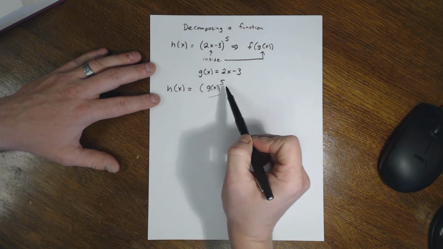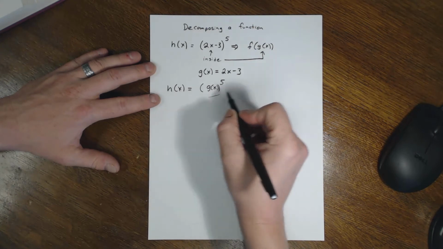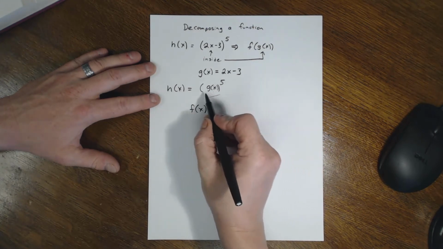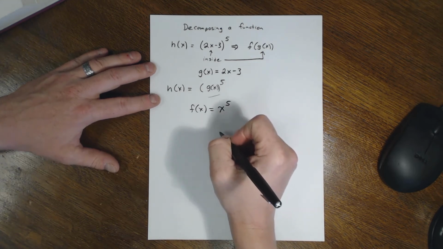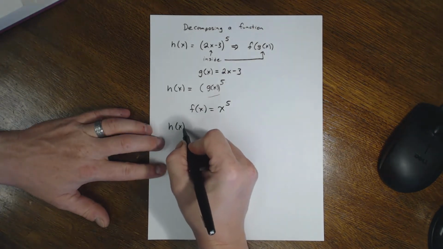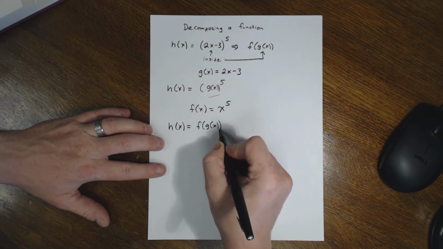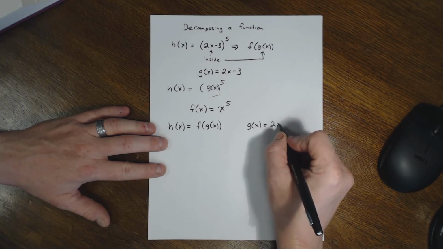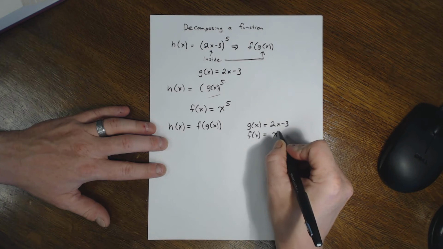So our outside function now is going to be f of x. And so we're going to say that f of x is going to be equal to whatever we have on the inside, we'll call it x, to the 5th power. So we can say that h of x is equal to f of g of x if we say that g of x is equal to 2x minus 3 and f of x is equal to x to the 5th power.